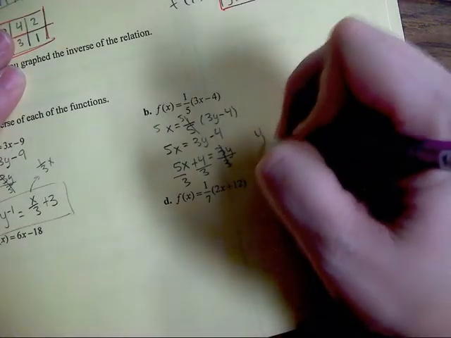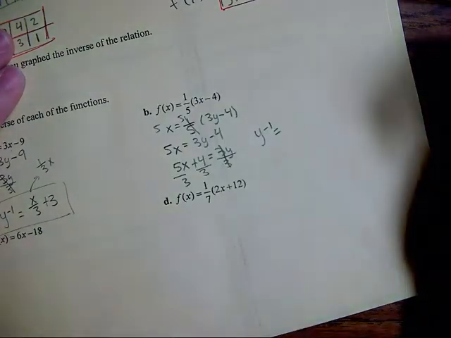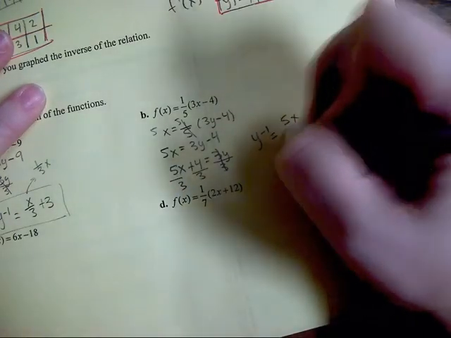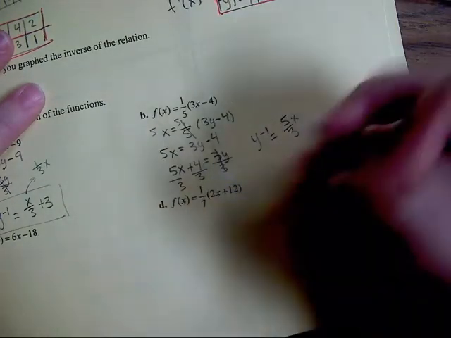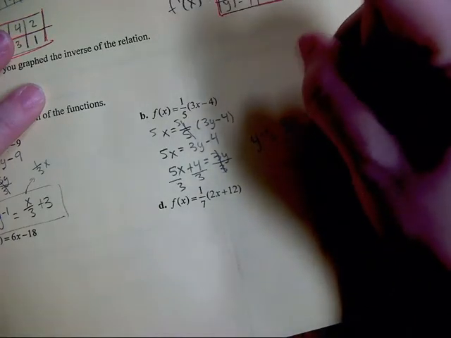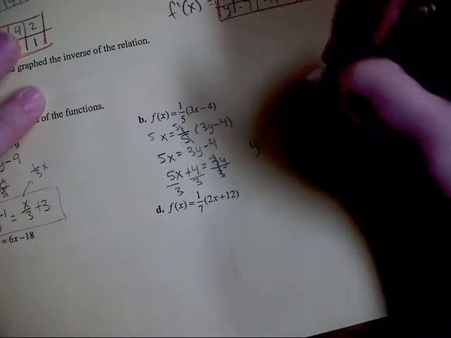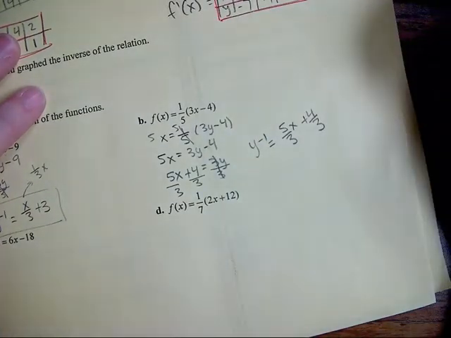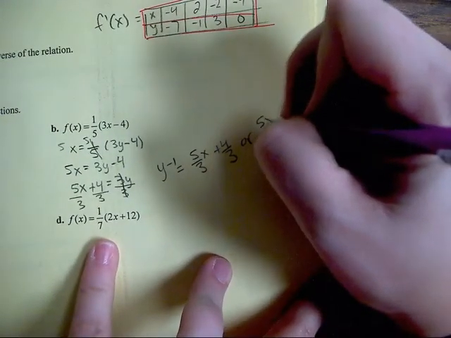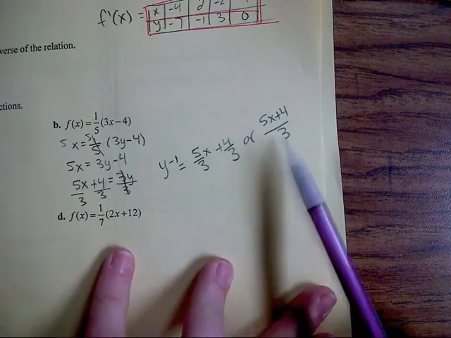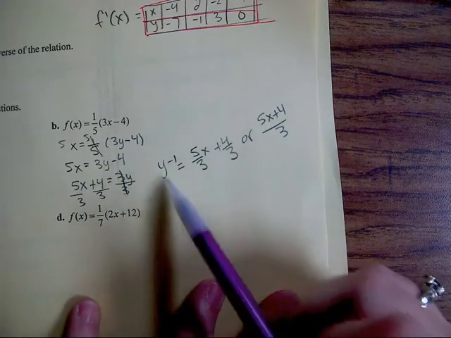All right, so our y inverse function here is going to be equal to 5x over 3, which does not simplify, and neither does 4/3. So there it is. Since neither one of these simplified, you could also have kept it as 5x plus 4 over 3. These are the same answers. So whichever one you want to do.